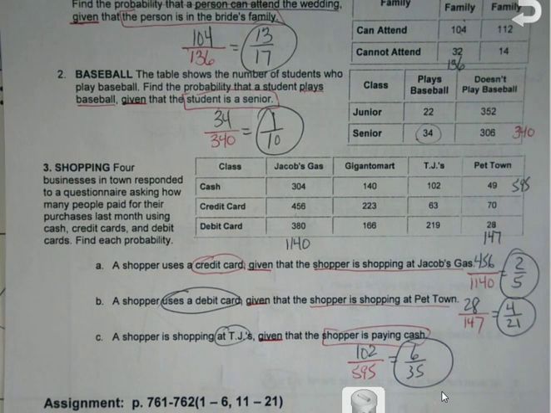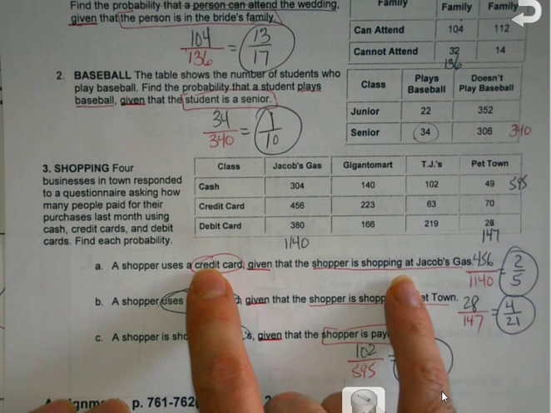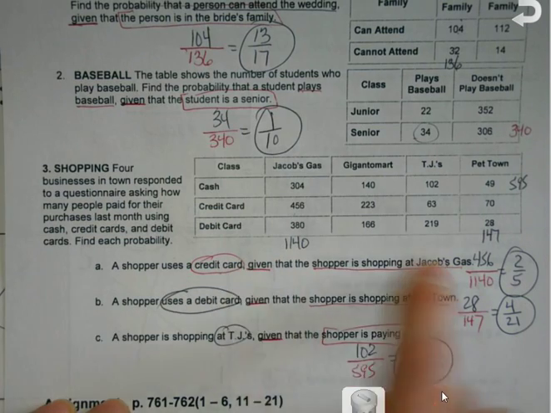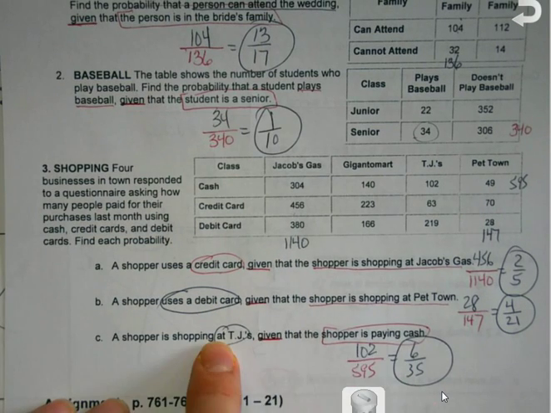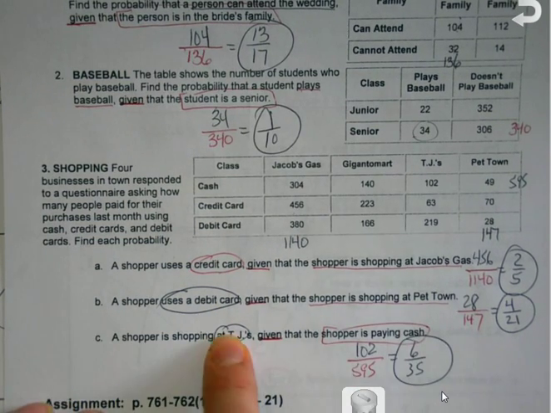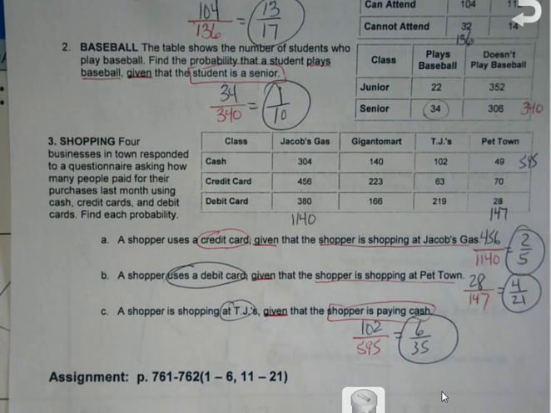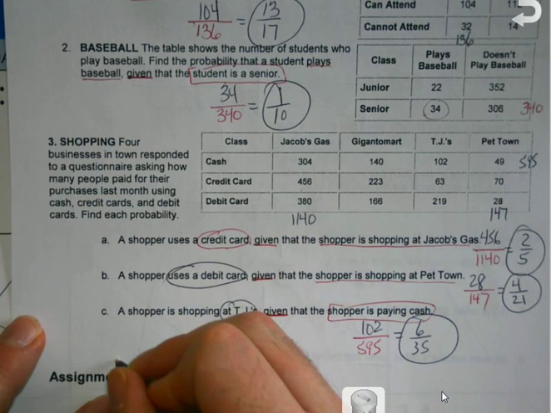So again, don't make the given become something complicated by forcing yourself into using a formula when you don't need to use it. Whatever's after the given becomes your denominator, that total. Whatever's before, using both things, credit card at Jake's, debit card at Pet Town, cash at TJ's. Come up with your numerator that way. So like we mentioned before, even though I know it's Tuesday, we're not going to go overly crazy on you here.